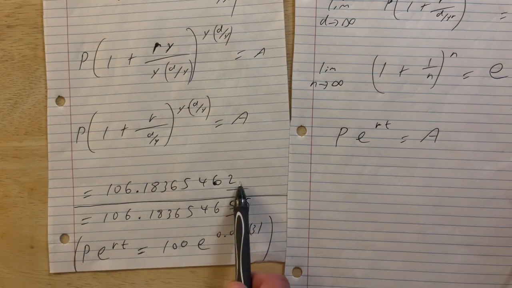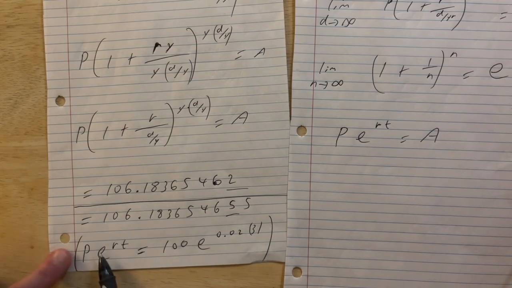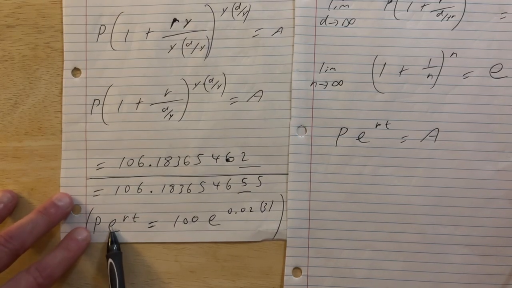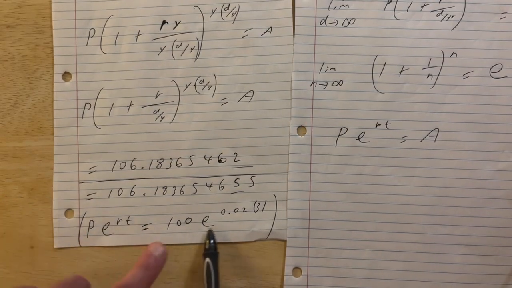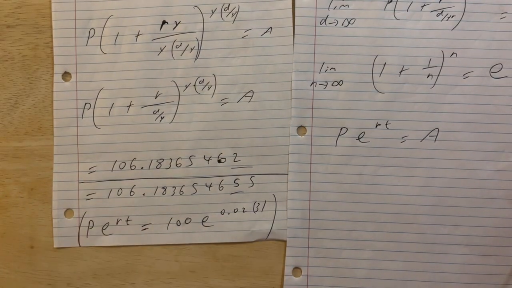You get your first error at the 100 millionths decimal position. If you use the standard formula of principal times e, Euler's number, to the exponent rate times time, then you will get the same answer. But instead of the 2 in the 100 millionths decimal position, you'll have a 5. Actually a 6 because it rounds up.